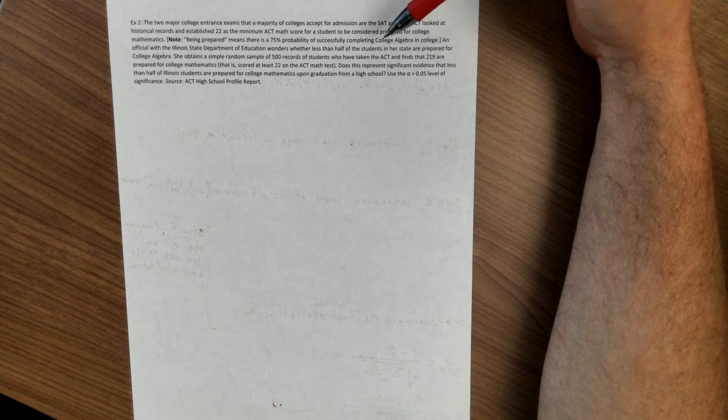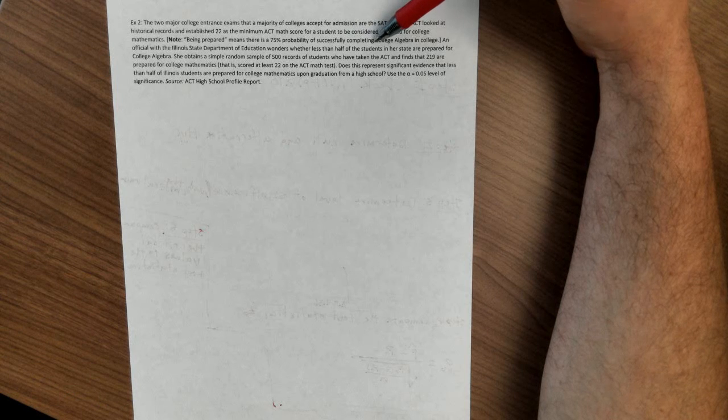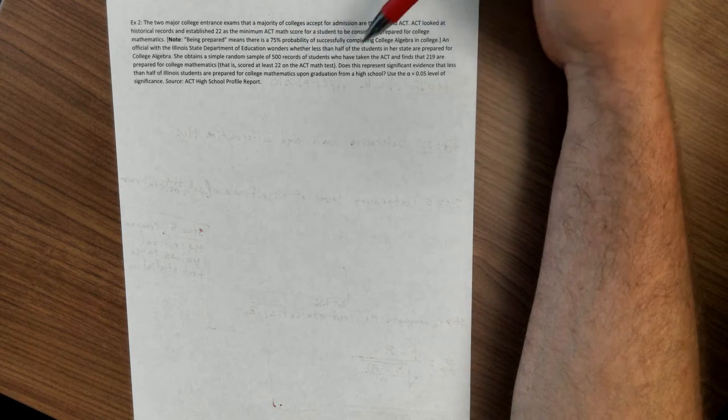An official with the Illinois State Department of Education wonders whether less than half of the students in her state are prepared for college algebra. She obtains a simple random sample of 500 students who have taken the ACT and finds that 219 are prepared for college mathematics. That is, they scored at least 22 on the ACT math test. Does this represent significant evidence that less than half of Illinois students are prepared for college mathematics upon graduation from high school? Use an alpha of 0.05 level of significance.